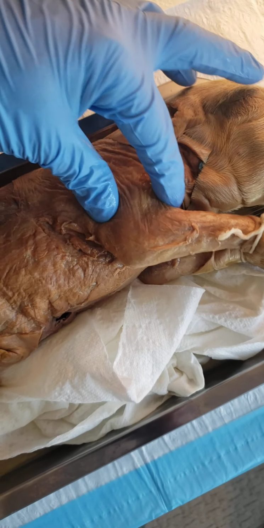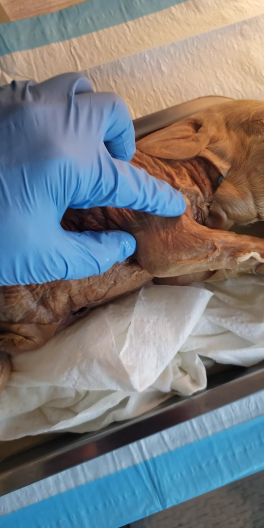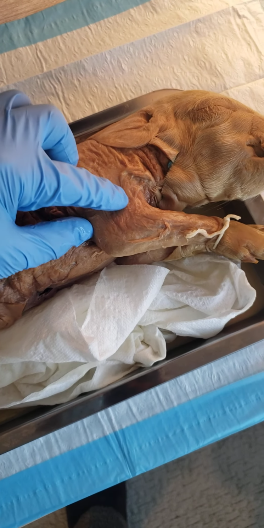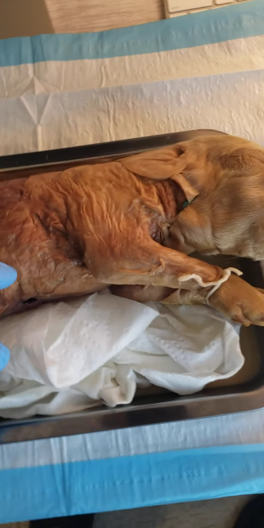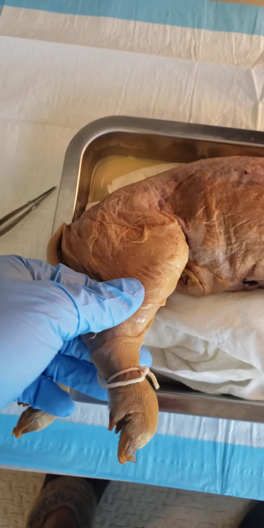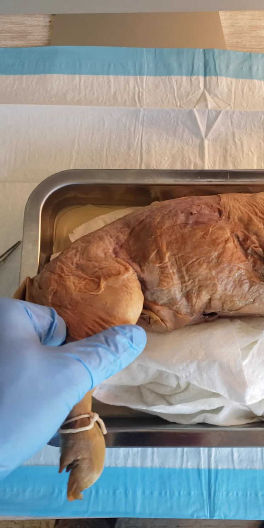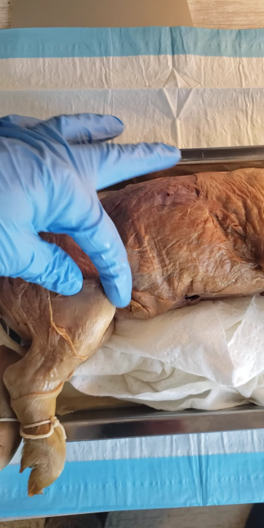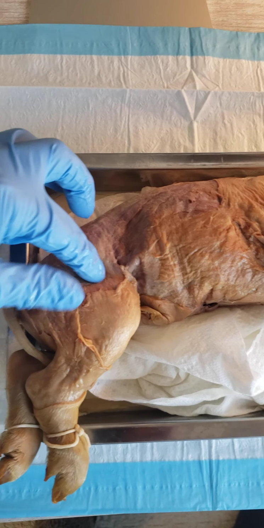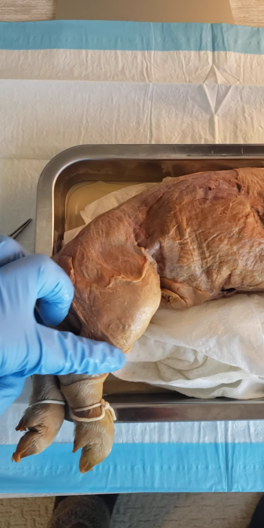Next, we've got the humerus. The humerus is the upper leg bone right here, kind of above the elbow joint, if you will. Next, the femur. The femur is actually in the rear of the pig. So down here in the bottom, you've got the tibia, and then it's connected by the patella here in the front, and above that is the femur.